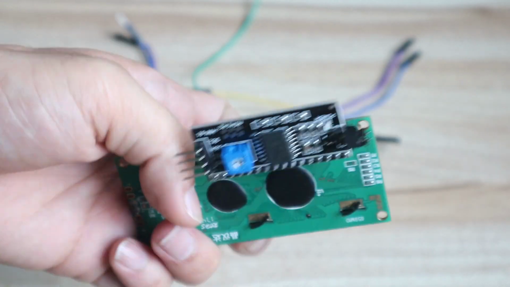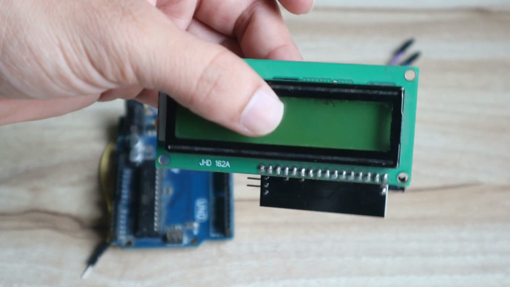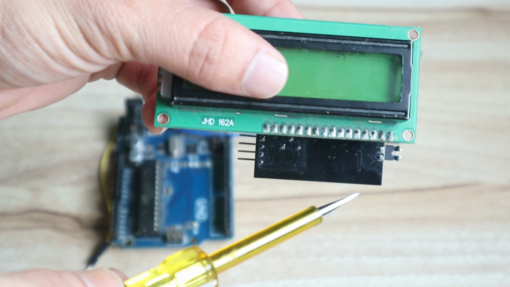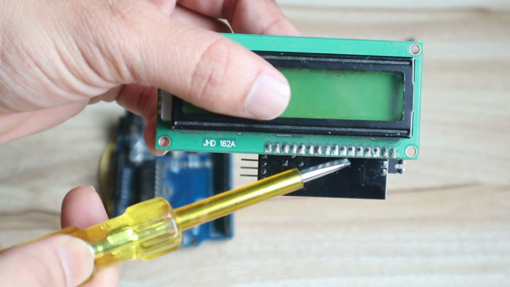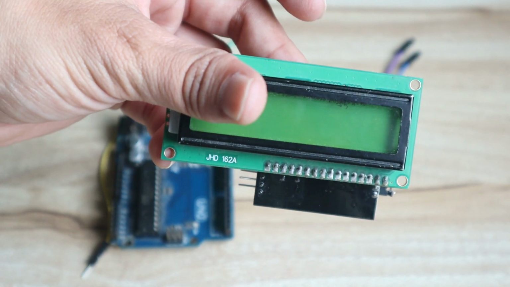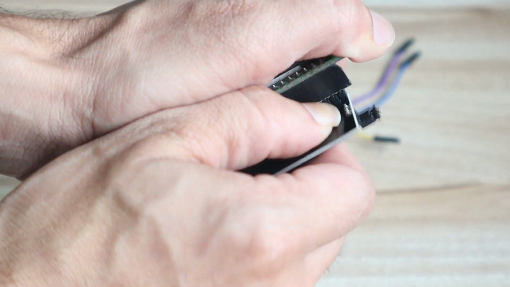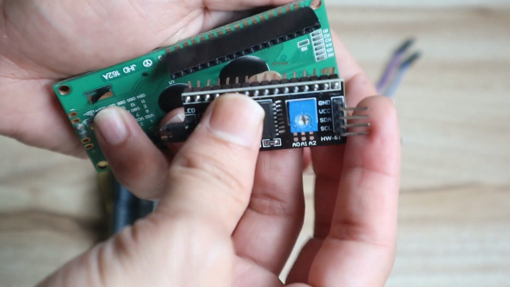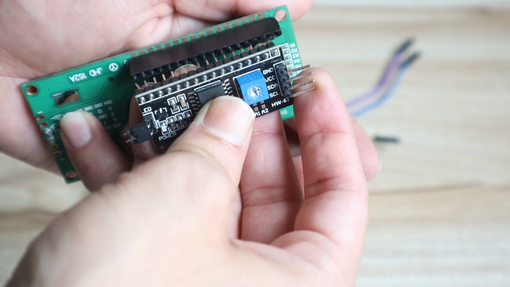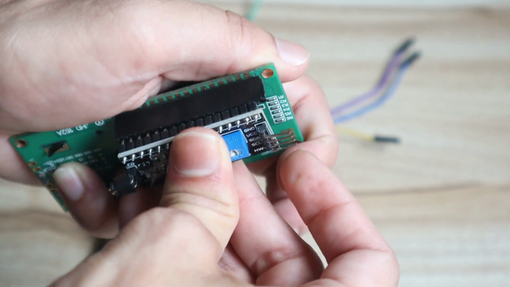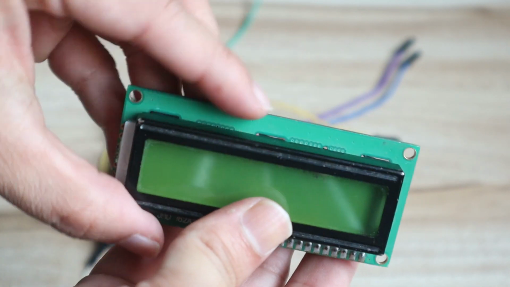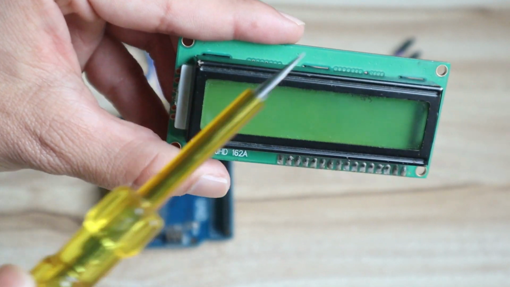Okay, so if you connect the I2C module like this, you can see the I2C module is outside of the LCD. If you connect it like this, then your LCD will not work. So make sure that your I2C module is inside of the LCD, like this. It should not be visible after you connect.